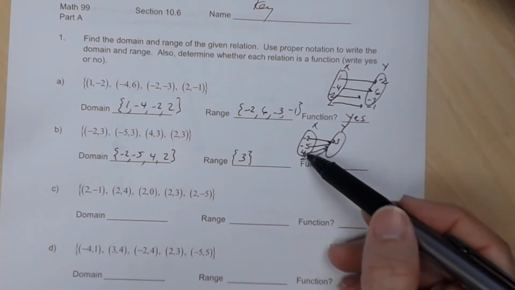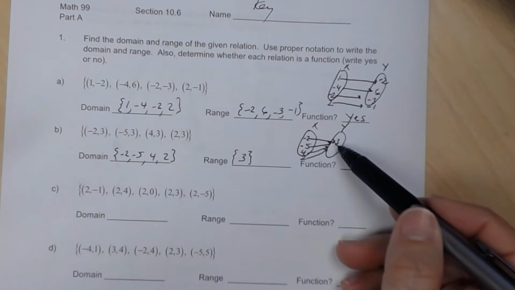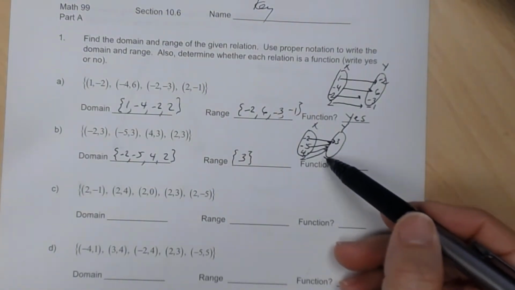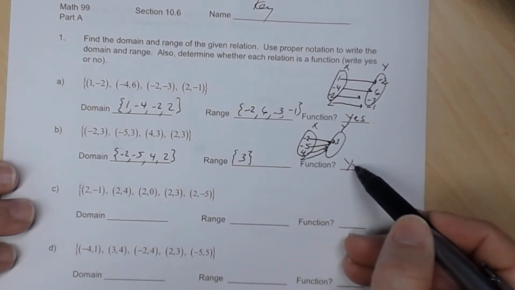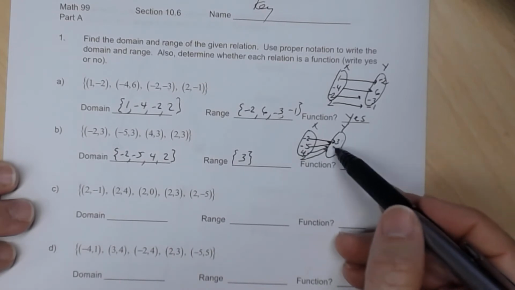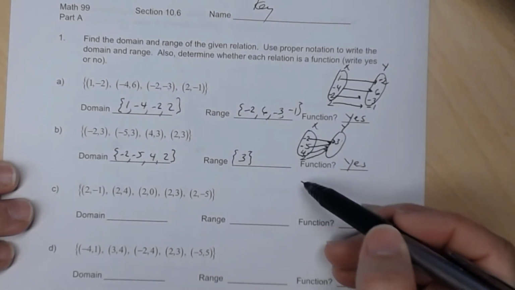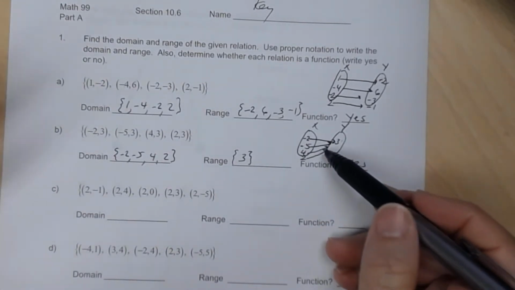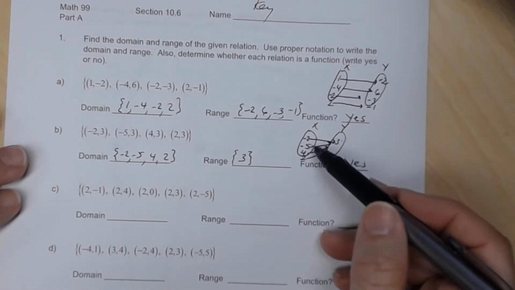If x is 4, is there just one y value? Yes, there is. It's just 3 and so on. So this is a function. It is okay for the same y value to have multiple x values. But the definition of function says for each x, there's one y, and there is in this case.